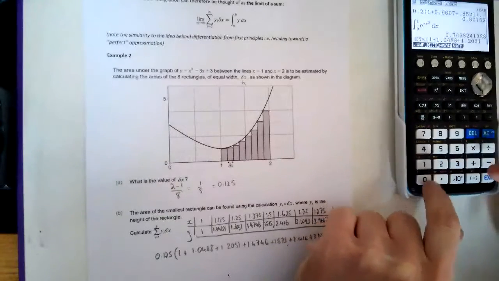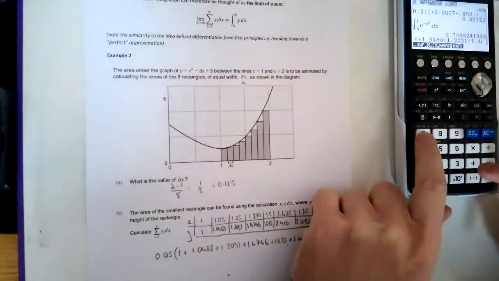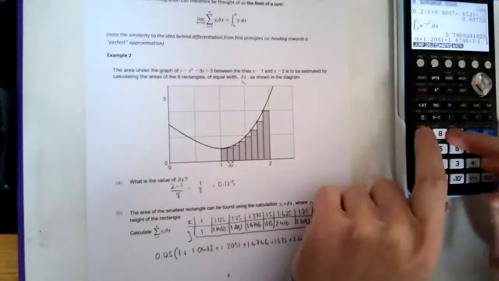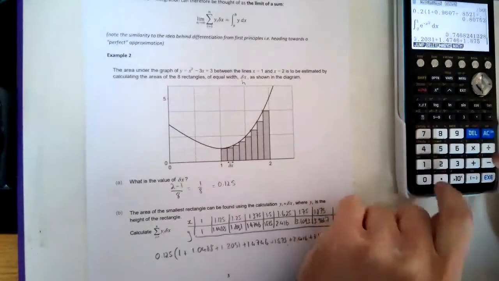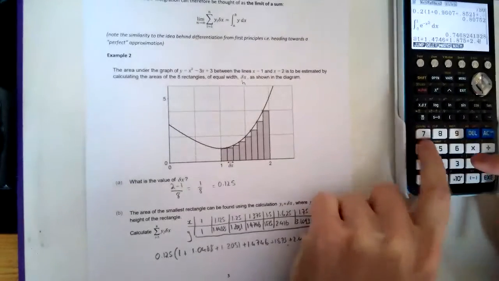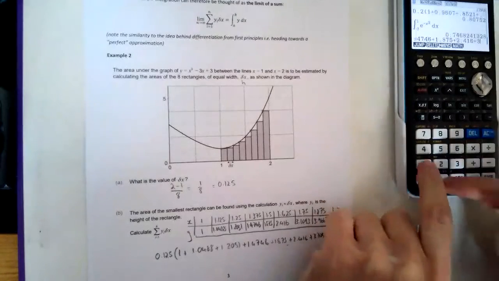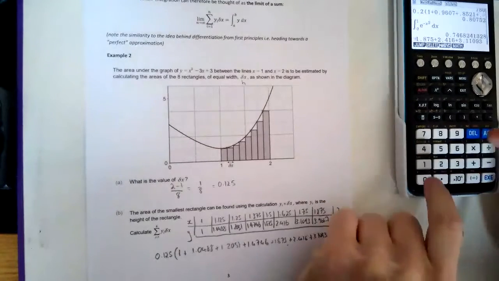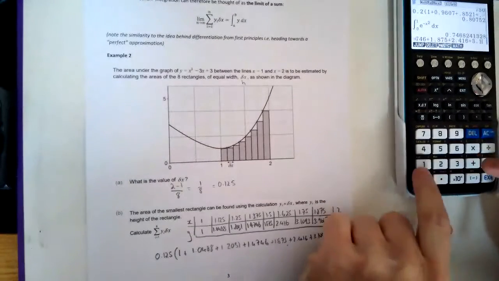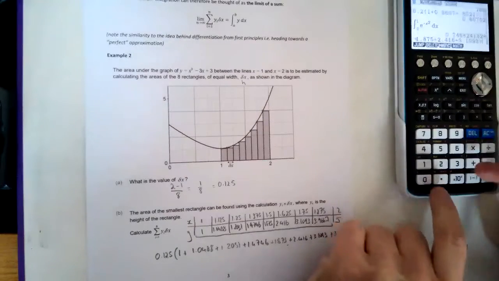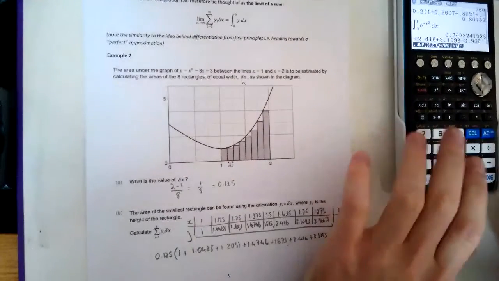So, ignore my bad handwriting, 1.4746, 1.875 plus 2.416 plus 3.1093 plus 3.9667.